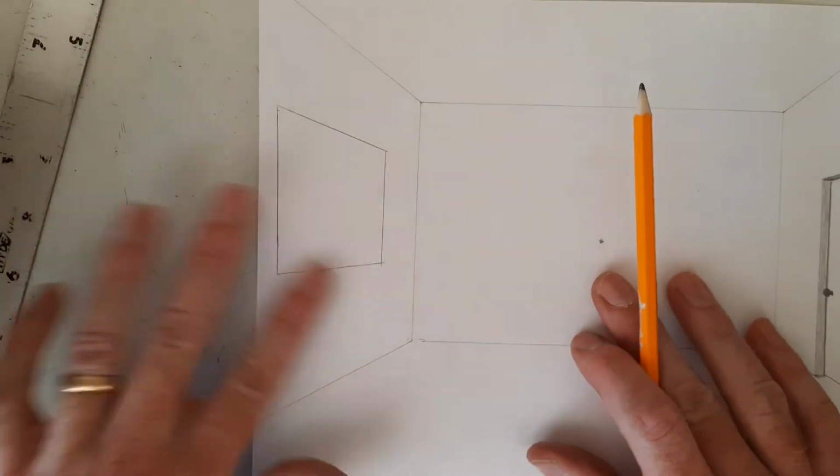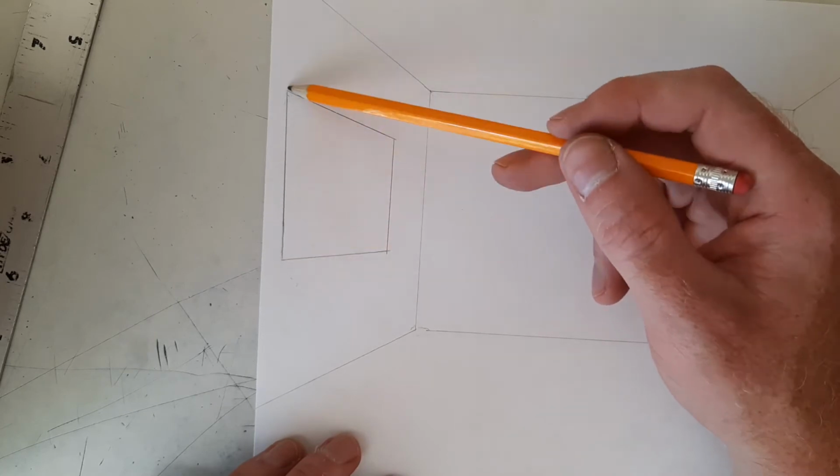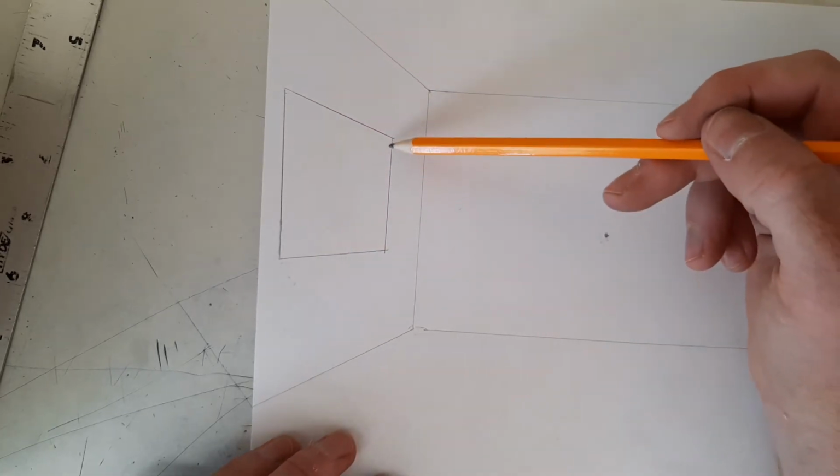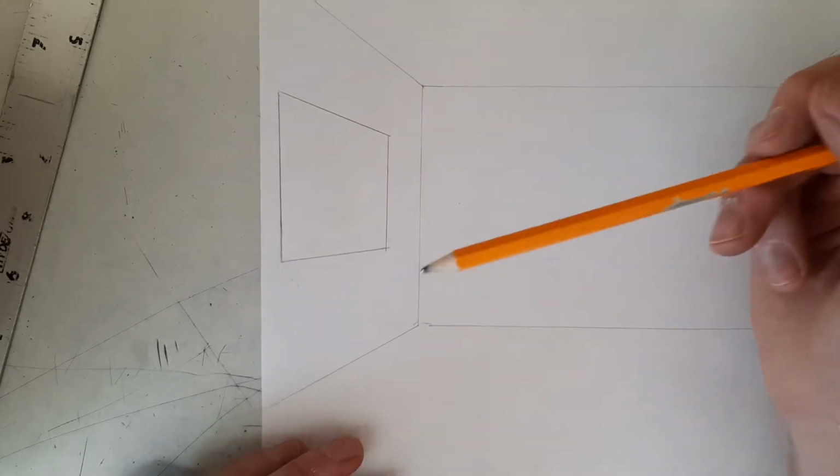But when you're doing it on this, it's harder to tell because this side of the window here is closer to you, so it appears bigger. And this side of the window is farther away from you, so it appears smaller. So we can't just put that line dead center.